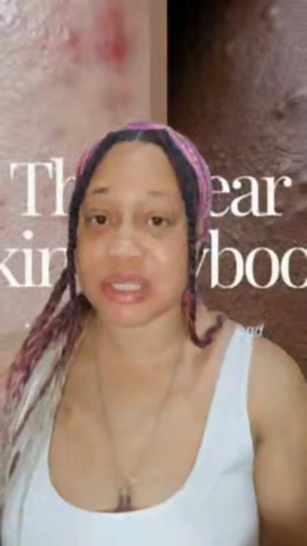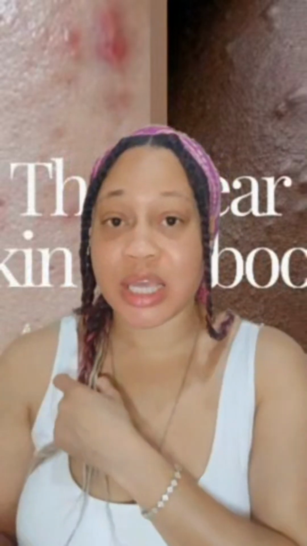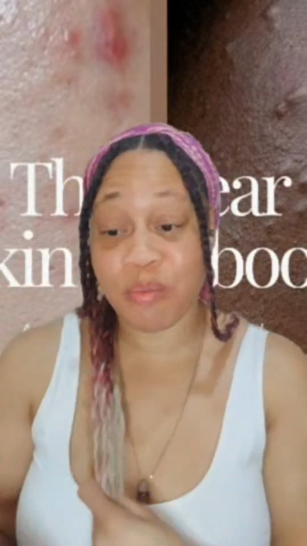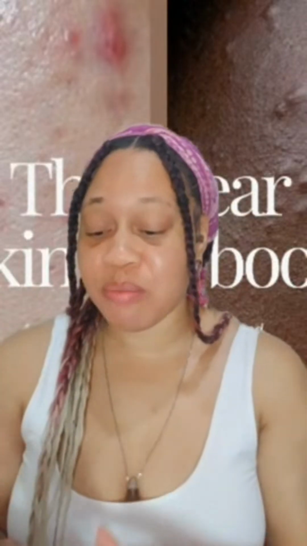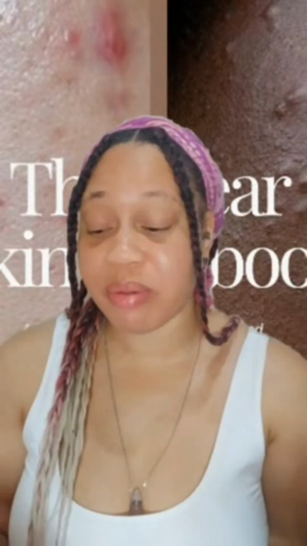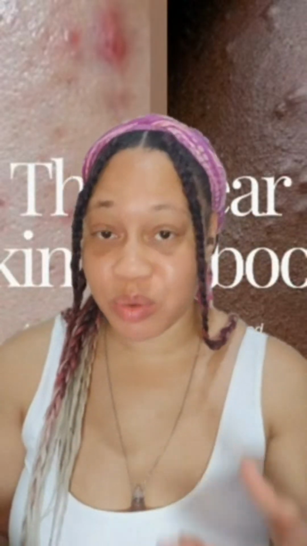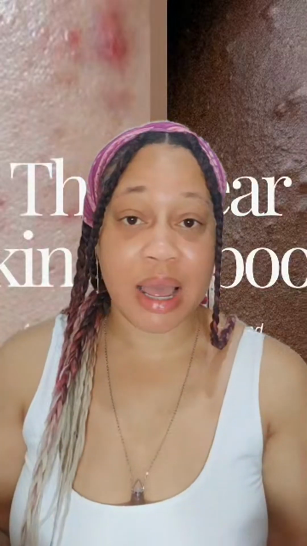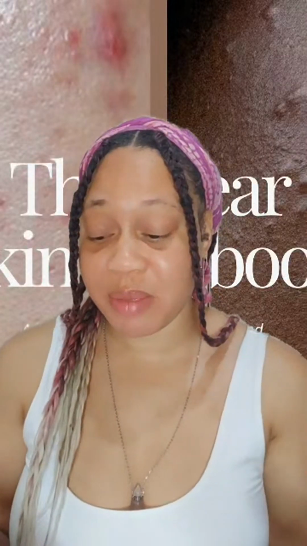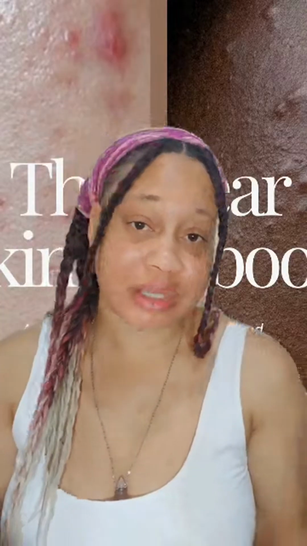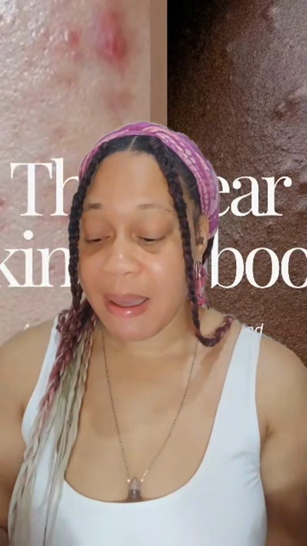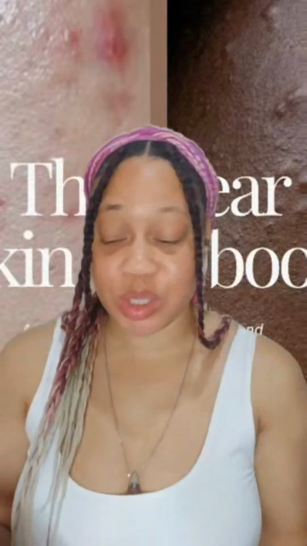Okay, so signs that your skin barrier is damaged. We talked about this in many videos, but I think it's still important to know the signs because you may not know. You may have stinging when you apply products, tightness after washing your face, random breakouts, redness and inflammation, and your makeup is just not setting right or looking how it used to.